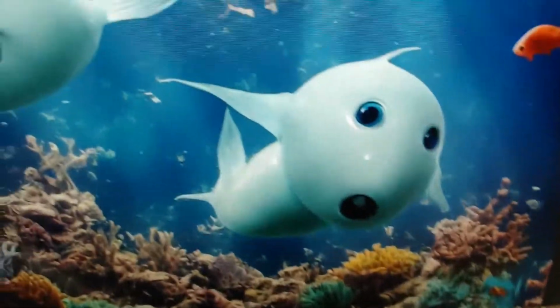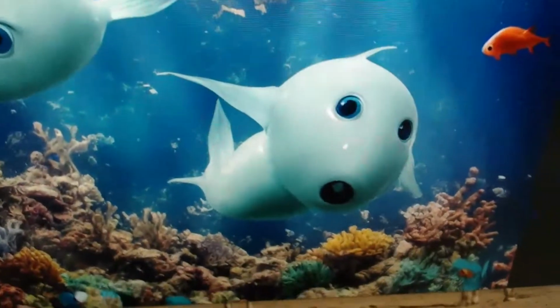Oh, look at this guy. He's like screaming. He's like Casper the Friendly Fish Ghost or something. But yeah, that is just a little taste of what you can do with artificial intelligence and prompts.